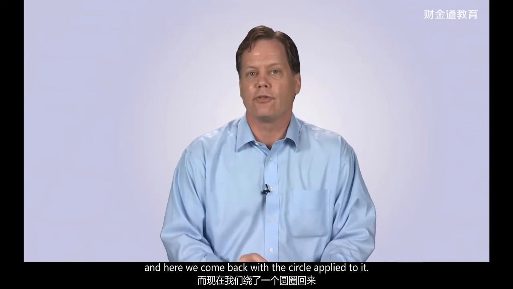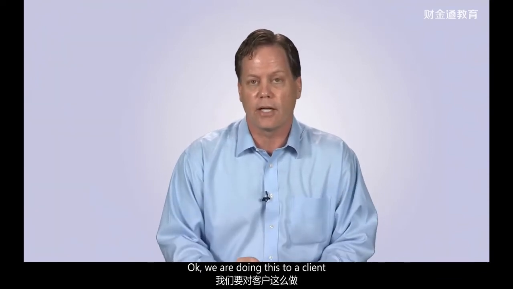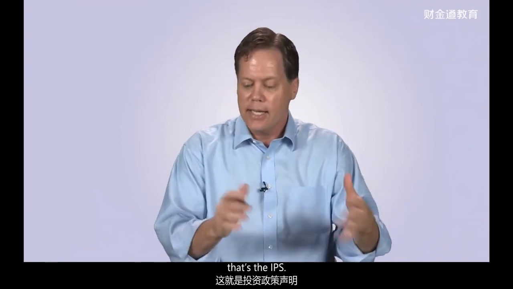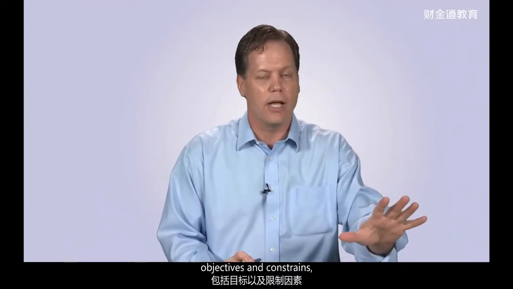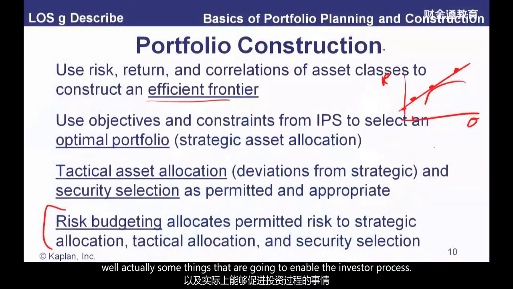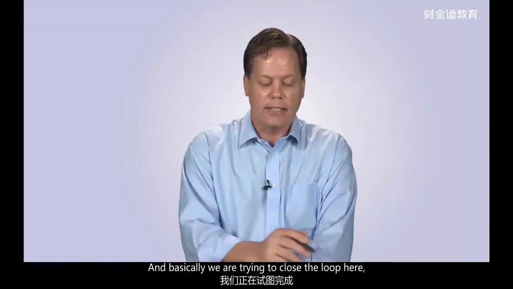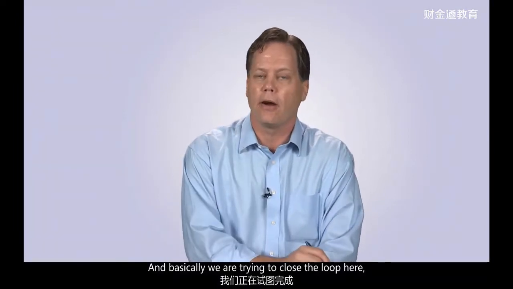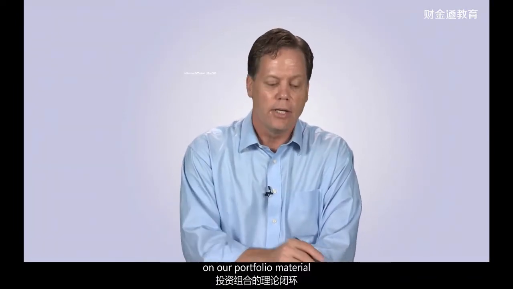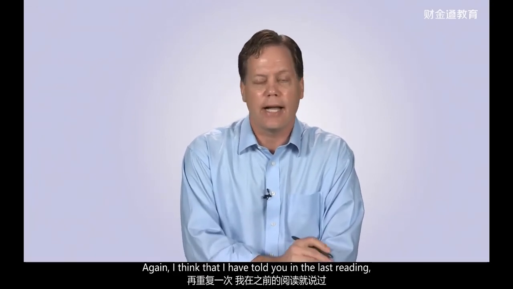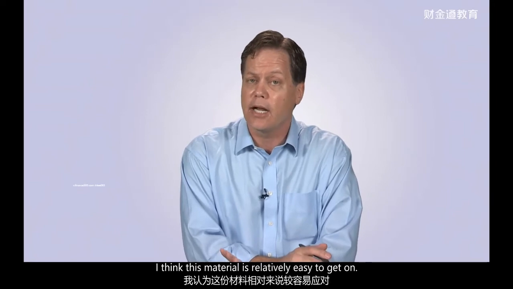And here we've come back full circle and applied it and said, okay, if we're doing this for a client, well, we've got to have a way to manage our relationship with the client. That's the IPS. In the IPS, it's going to do a lot of things, and objectives and constraints, as well as some things that are actually going to enable the investment process. So what is our strategic portfolio? How can we deviate from that? When do we rebalance? All that type of stuff. And so we're basically trying to close the loop here on our portfolio material by thinking about how we would actually apply it. Again, I think I told you after the last reading, I think this material is relatively easy to get on top of.